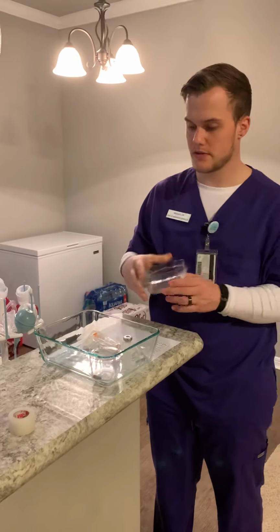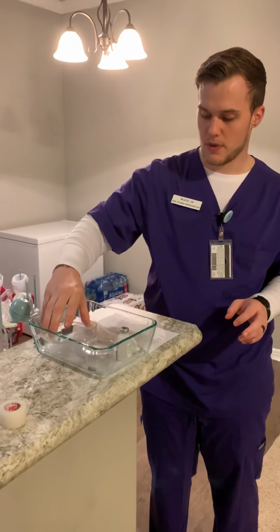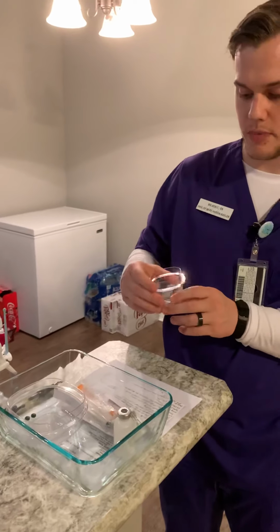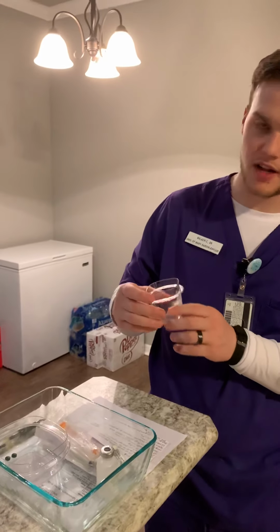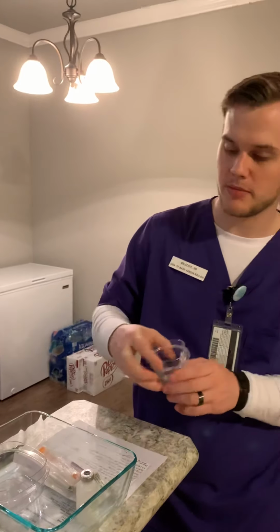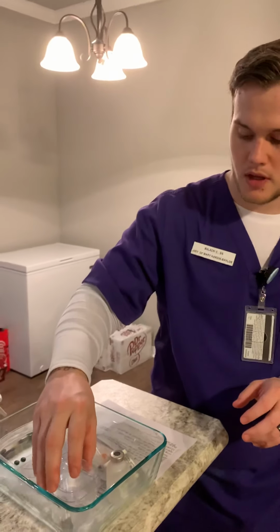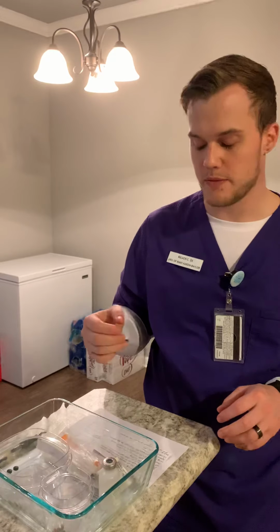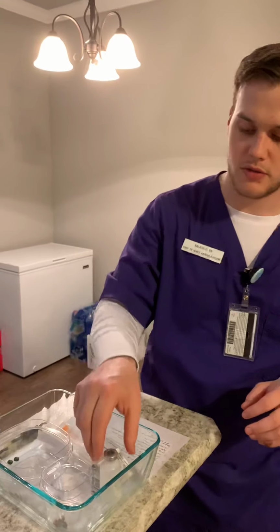I don't know if you can see it. We have 10 milliequivalents of potassium chloride, which is calculated out to 1 capsule. Have that separated right there. And then we're going to be drawing up 5,000 units of heparin, which is about half a milliliter. I've already calculated that, so we're going to do that now.